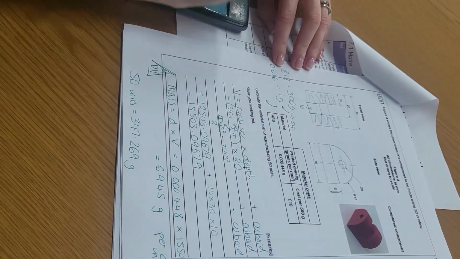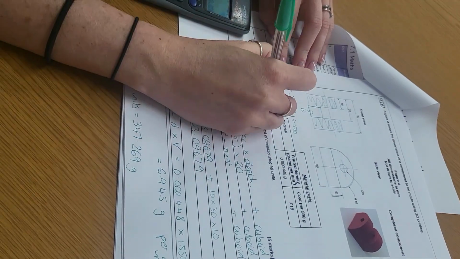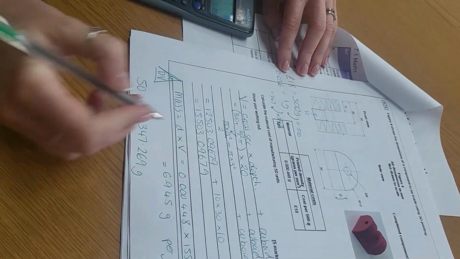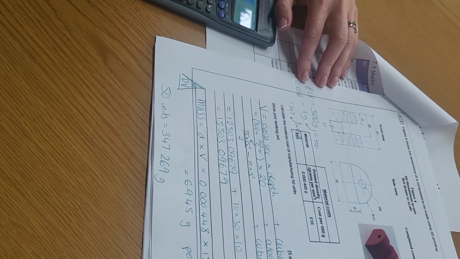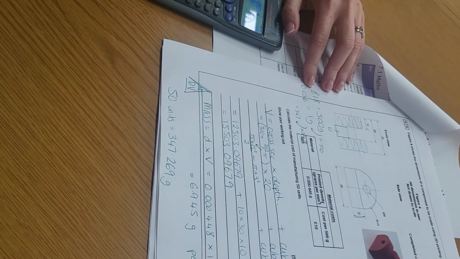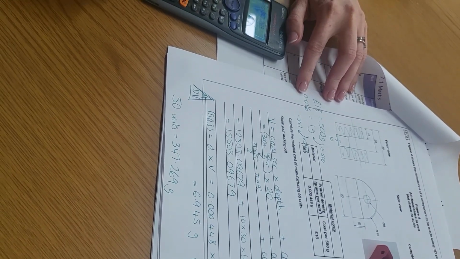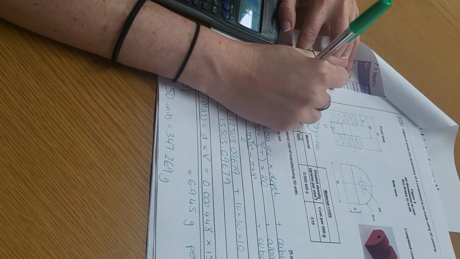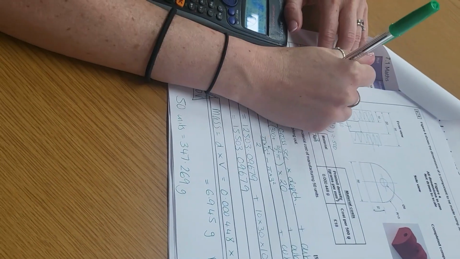And then you can say you want 347 grams, so you go times by 347. I'm going to times it by the whole decimal, 347.269. So I get 12.5 pounds. That's fine, and because it's money, you only want 2 decimal places anyway.